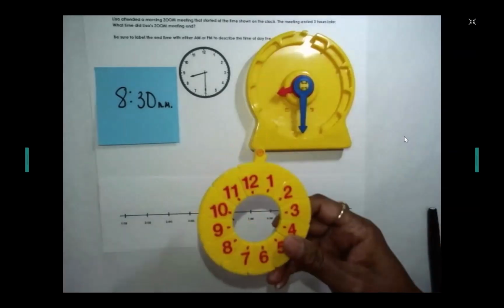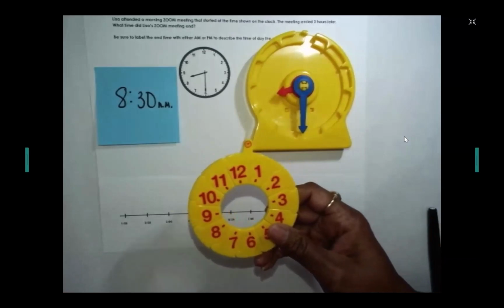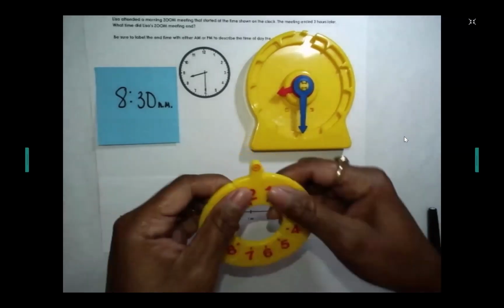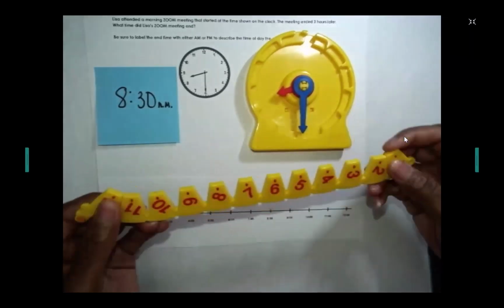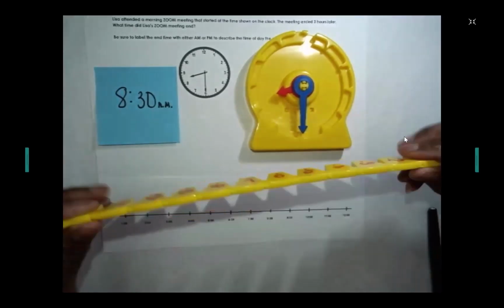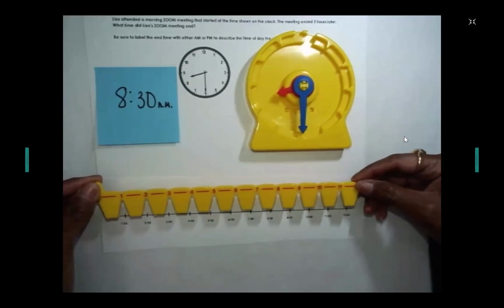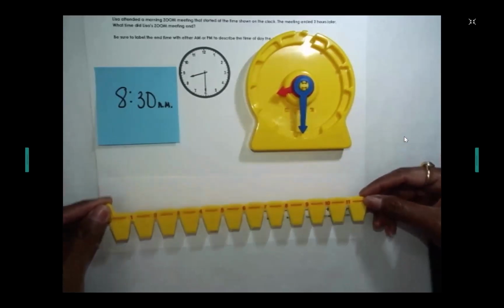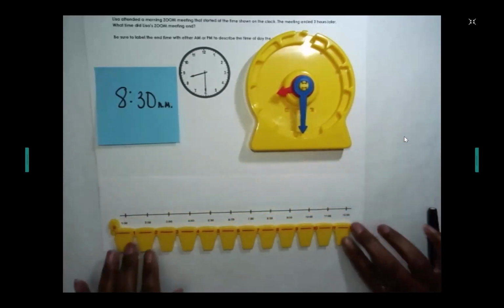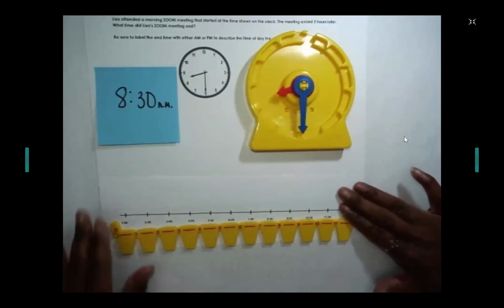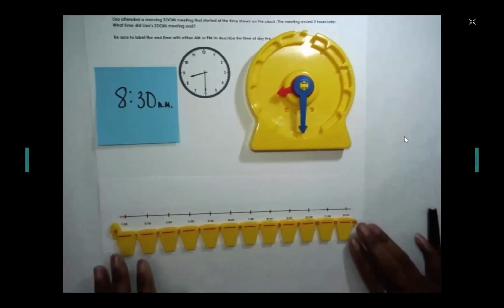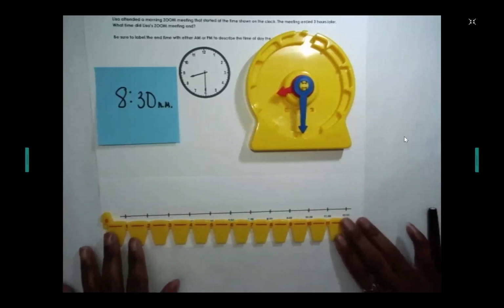As you can see, I've taken the hours off of my number line clock, and I'm going to show that it's just the same as a round number line. When I flip it over, I can see the numbers that look a lot like the number line that we've studied this year. And I can also see that on paper, I can create my own number line, just like the clock has here.